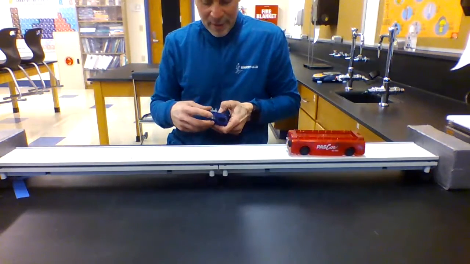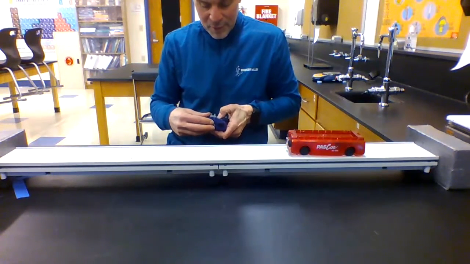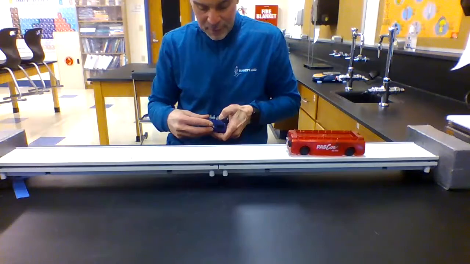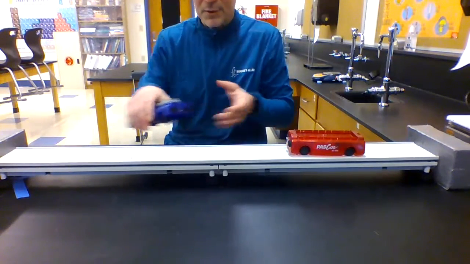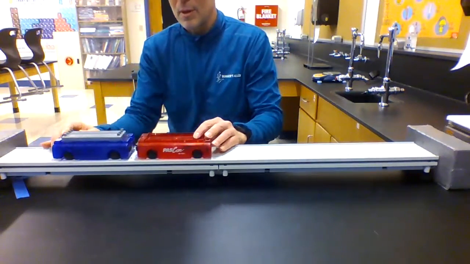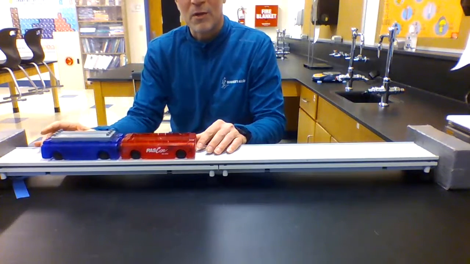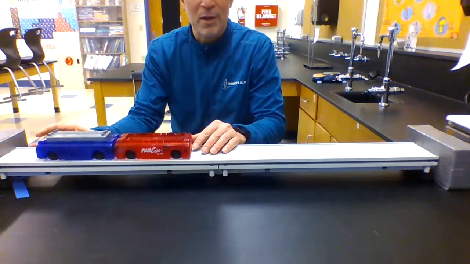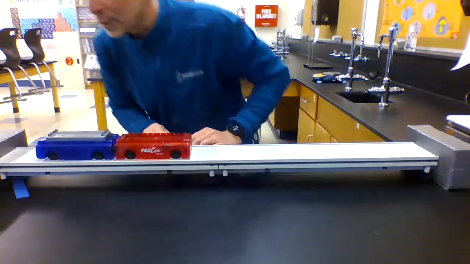Now I've tripled the mass of the blue car, which means it's going to travel 1/3 the distance of the red car. Because if the red car has 1/3 the mass of the blue car, it'll travel 3 times as fast, and then they'll have the same momentum. So let's see.